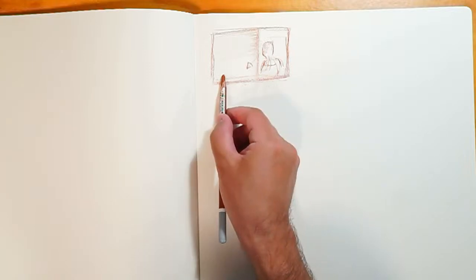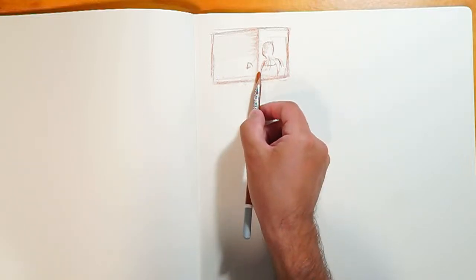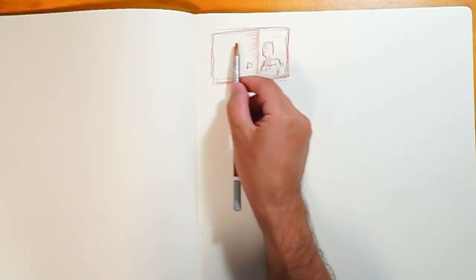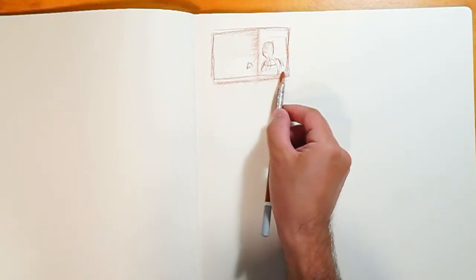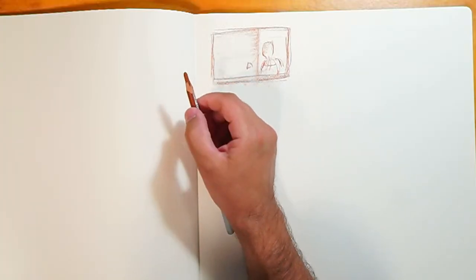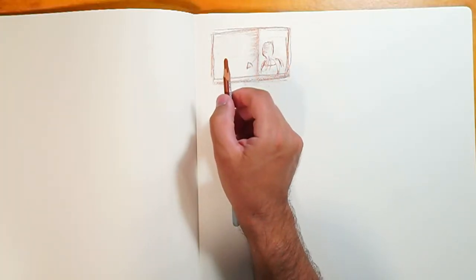And so I'm just working on thinking through, what do I want this to look like, and what am I kind of going for here.